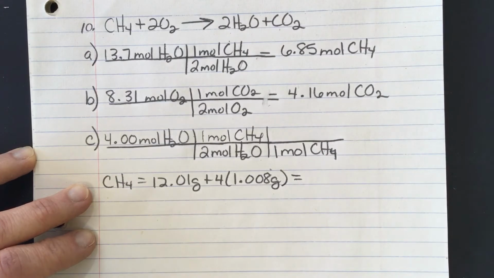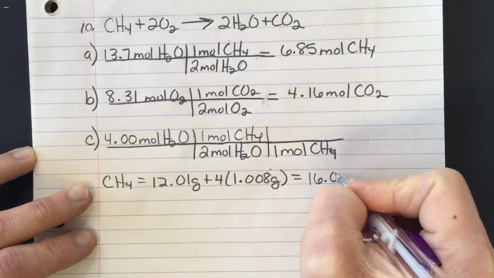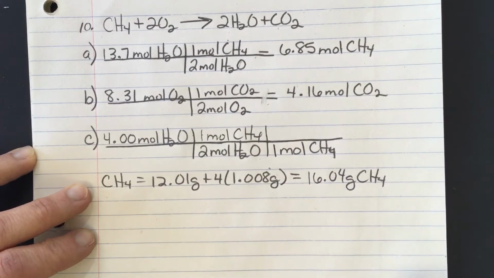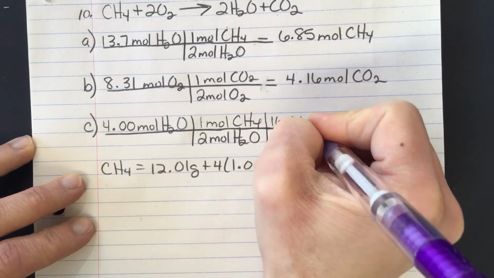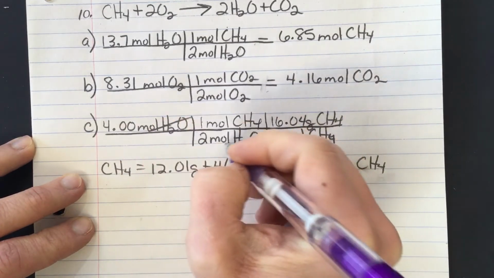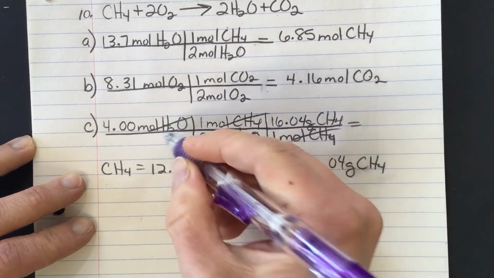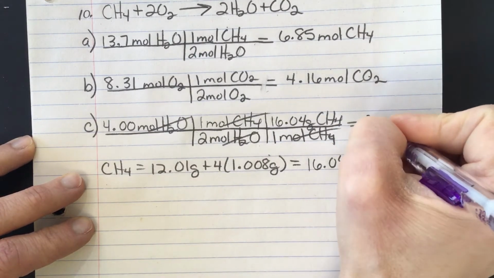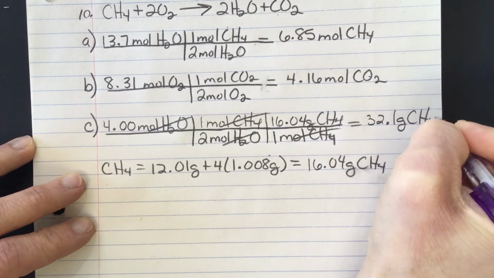When I do the arithmetic, I end up with 16.04 grams of CH4. So that number goes up here. And just to double check, everything cancels out. So when I multiply across the top, divide that by what is on the bottom, I end up with 32.1 grams of CH4.